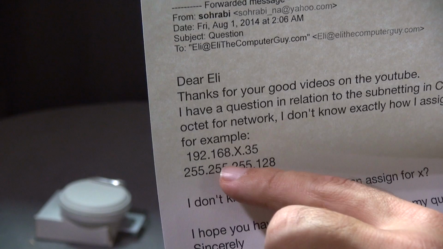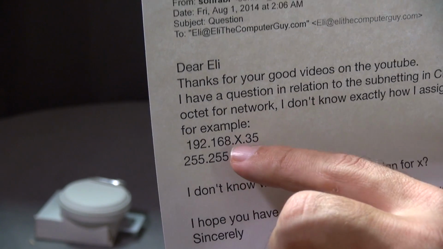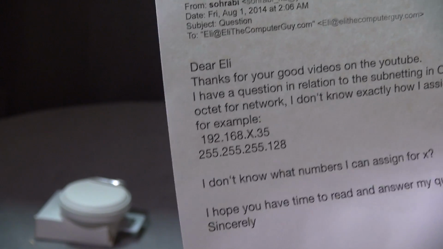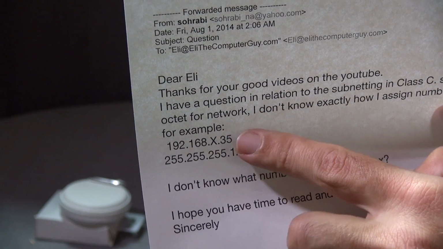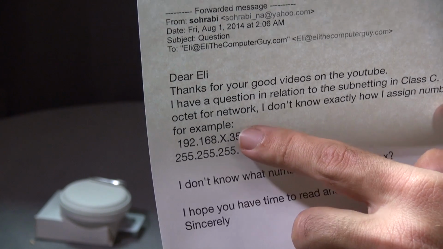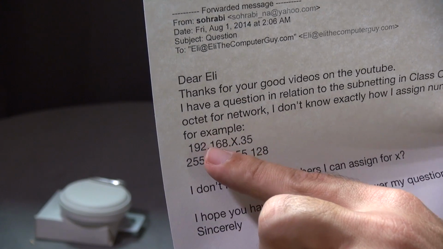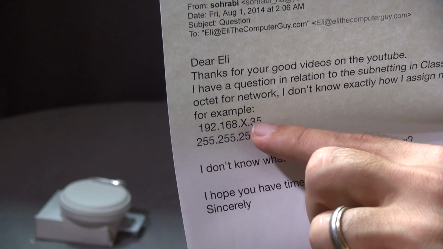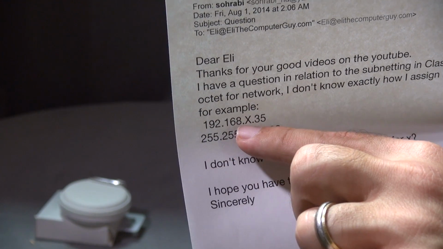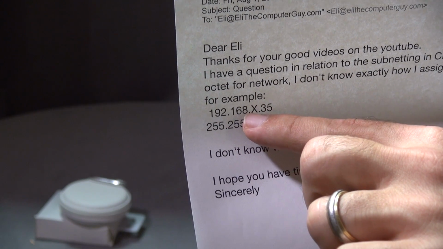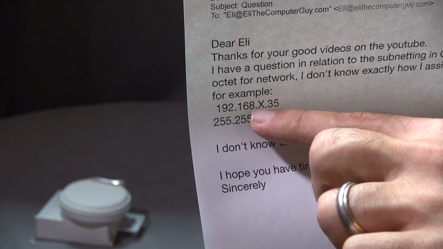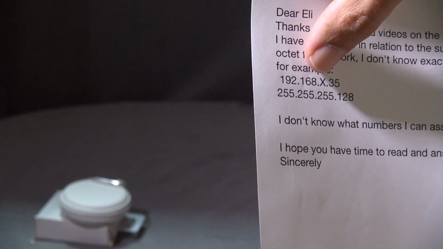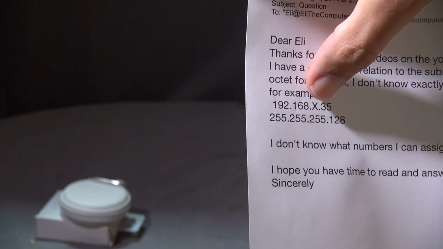So what he's asking is, what do you do about this X? Can this be 1? Can this be 10? Can this be 233? And the answer is yes, really. This number isn't going to matter, or it does matter, but you can make it whatever you want. So 192.168. Let's say 3.135 or so, that will be on a particular network. If this was .3, that would be on one network. If it was .4, it would be on a different network. If it was .20, it would be on a different network still. So with 192.168.x, you could have this be anywhere between 1 and 254, and then go from there.